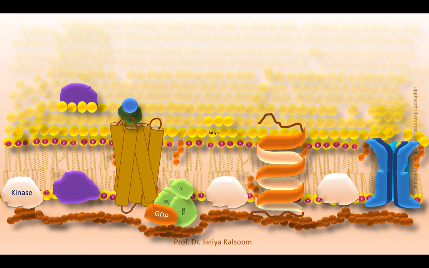This diagram shows peripheral membrane proteins like kinases present towards the cytosolic surface, and also the alpha, beta and gamma subunits of G protein coupled receptors, which also represent peripheral membrane proteins.